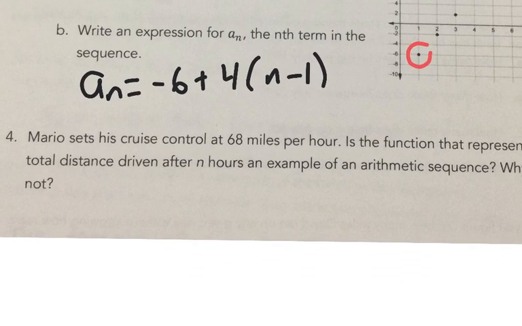4. Mario sets his cruise control at 68 miles per hour. Is the function that represents his total distance driven after n hours an example of an arithmetic sequence? Why or why not?